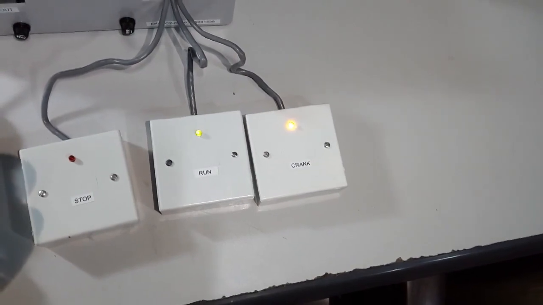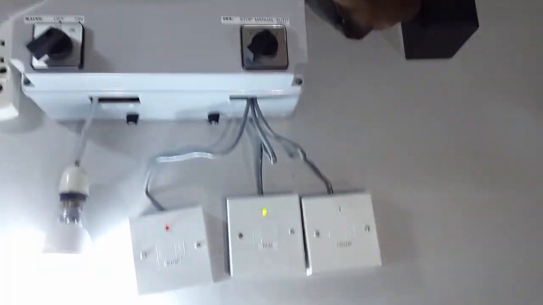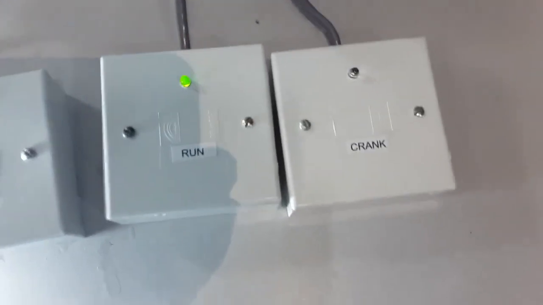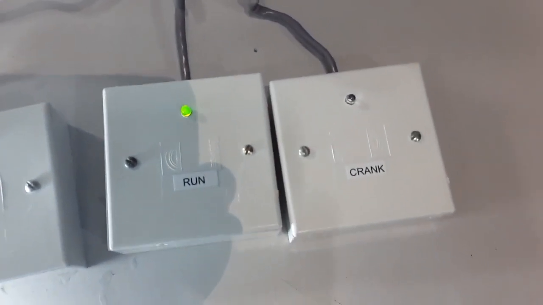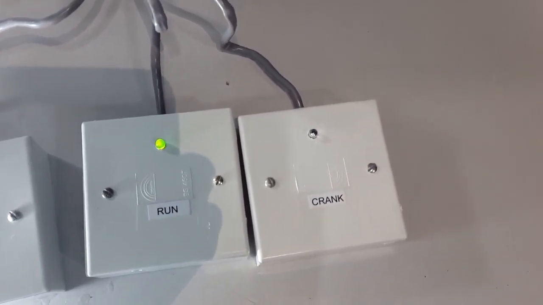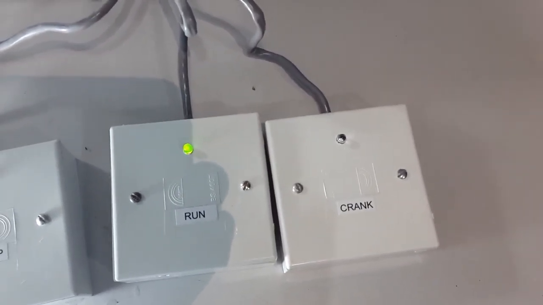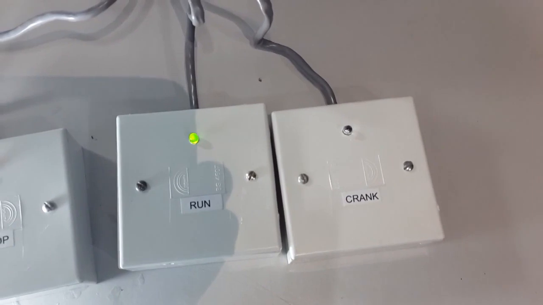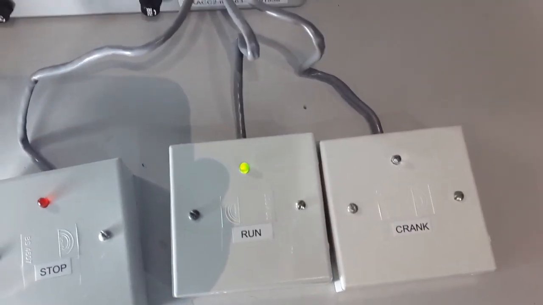Okay, here we go. Okay, the crank indicator has gone off again automatically, which means that the cranking of your generator has stopped because you have power supply to the house.